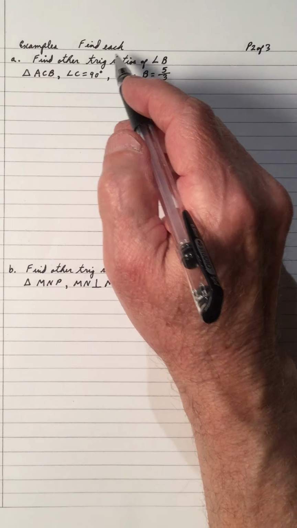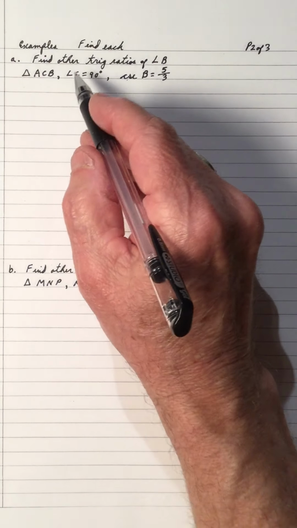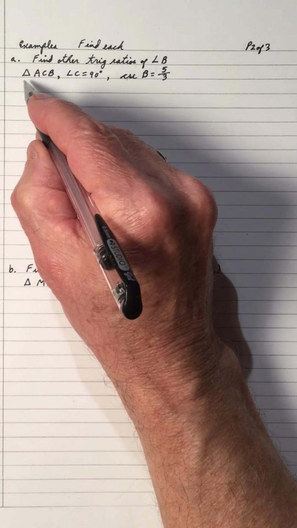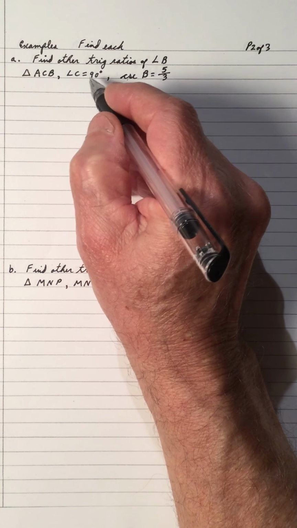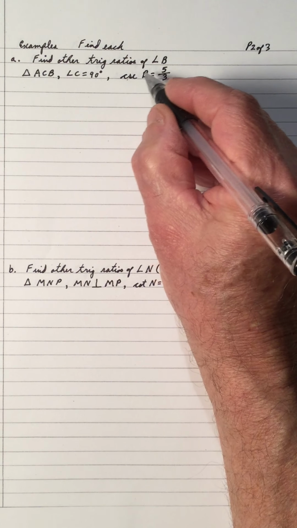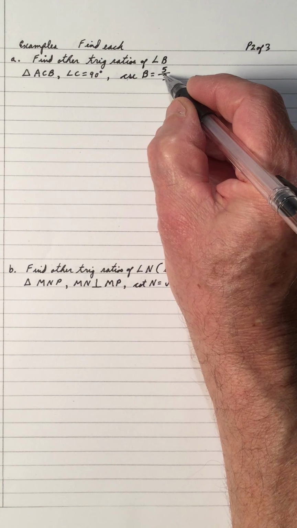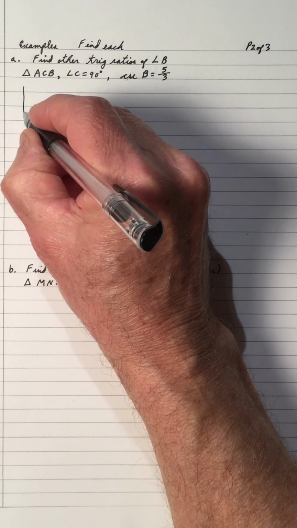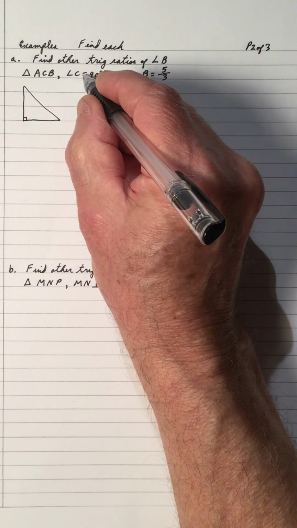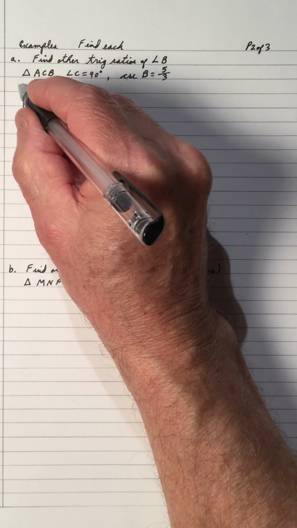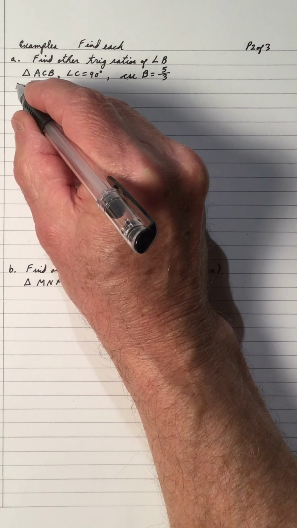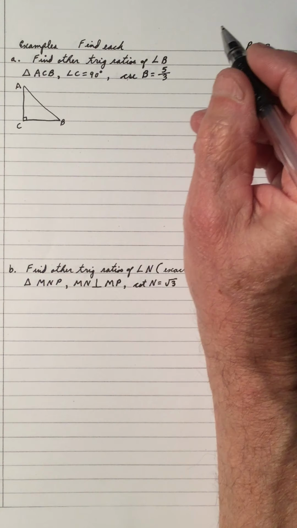Example A, find each. Find the other trig ratios of sine B when the triangle ABC has C, a right angle, a 90-degree angle, and the cosecant of B is 5/3. So we have a right triangle, and it says that angle C is 90. So you can put A and B here, or you can put A here and B here. I like to put A here, B there.